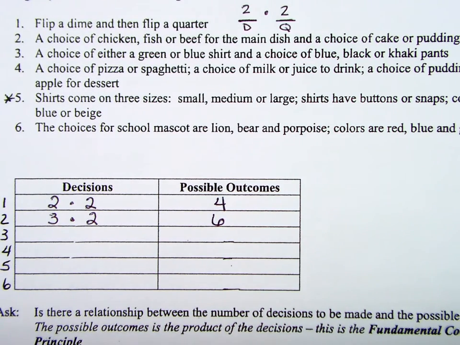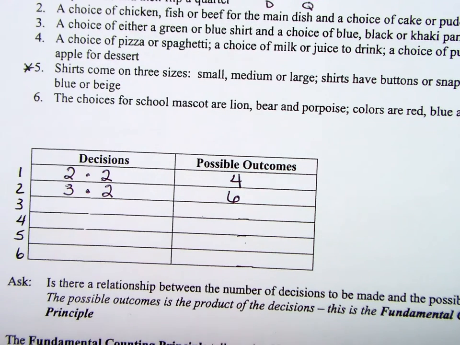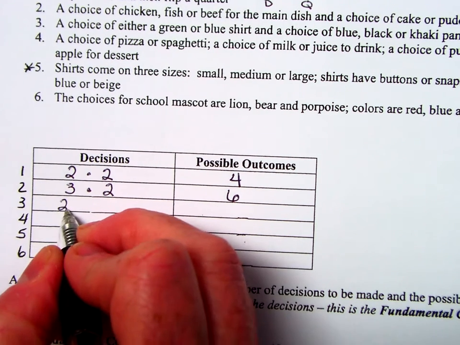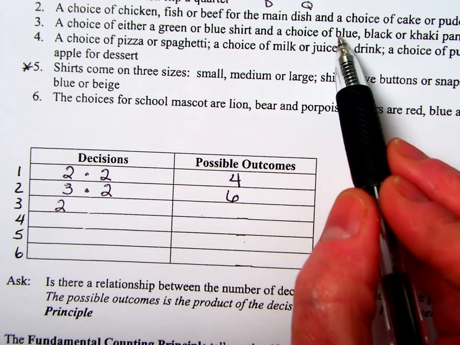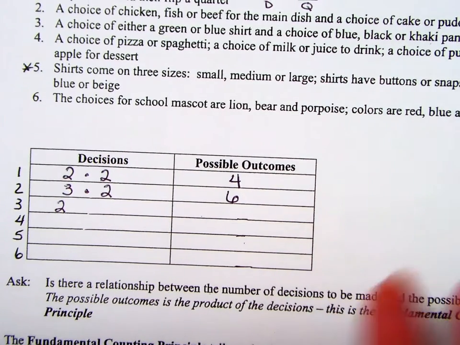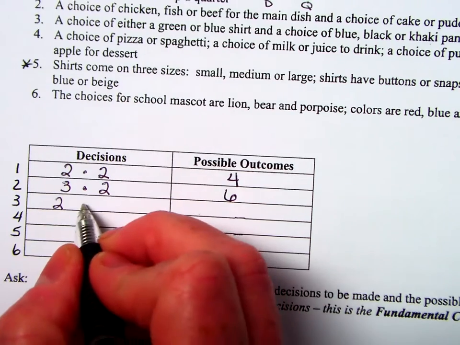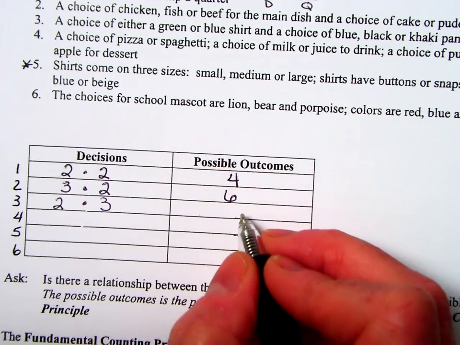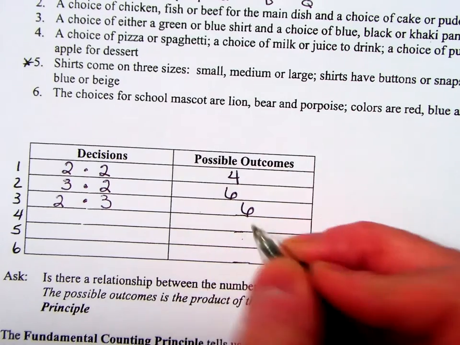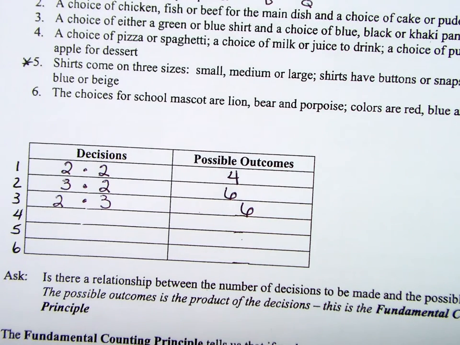Okay. Now we've got some clothing choices. We have a green or a blue shirt. So that was colors, right? So there were 2 choices for your color. And then you have blue, black, or khaki pants. So you had 3 choices for pants. That's a total of 6 different outfits that you could create.